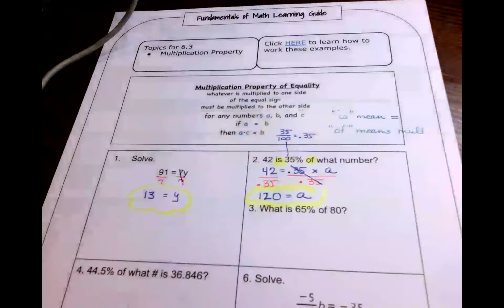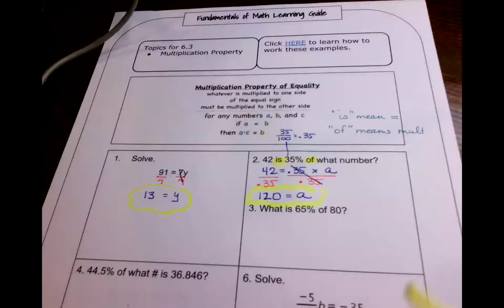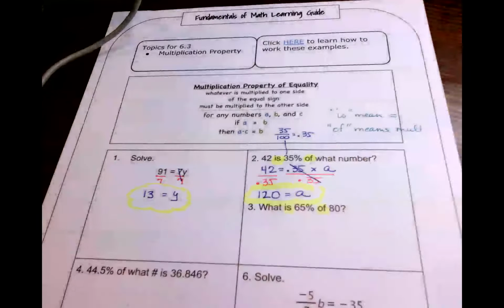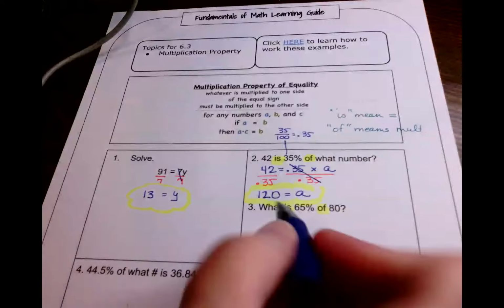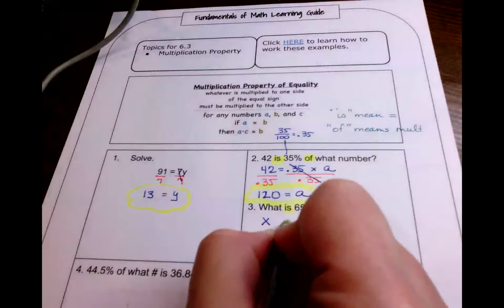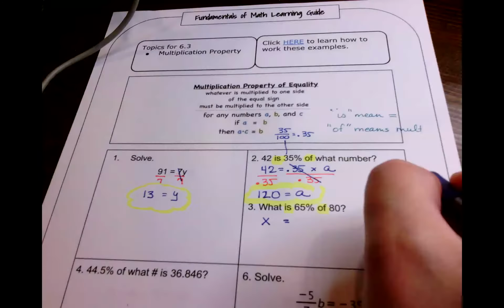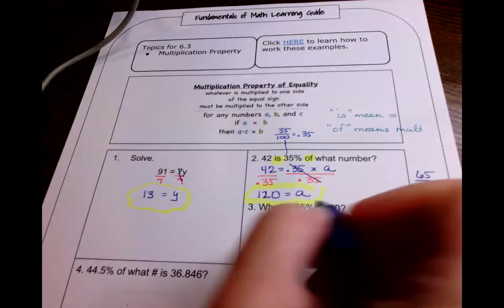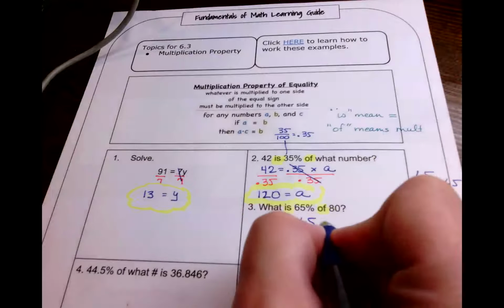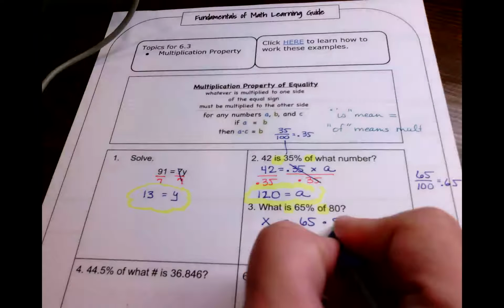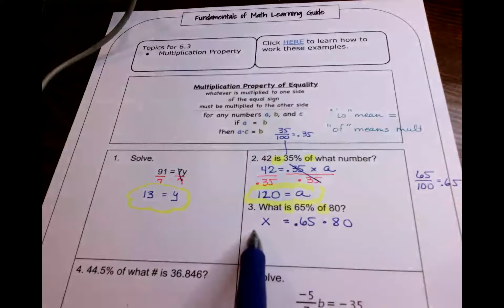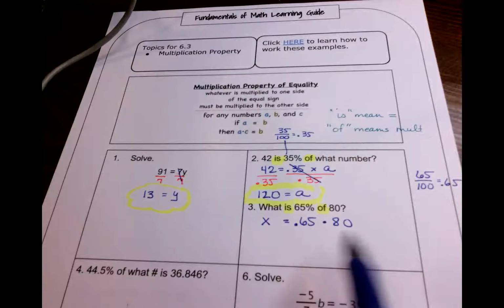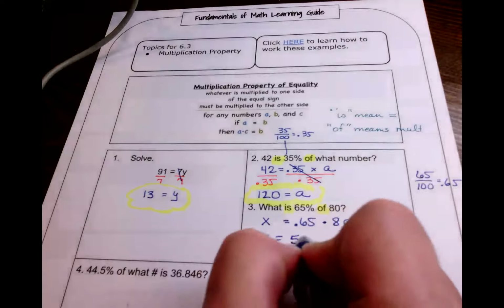Now, let's practice that again. Number 3, what is 65% of 80? There we go, it's our key words. So what, we'll just let that be x, is means equals 65. Remember, we're going to come over to the side and divide by 100 to get our decimal, 0.65. Of means times 80. Now this one, the x is already by itself, so we'll go ahead and multiply. 0.65 times 80 gives me 52.